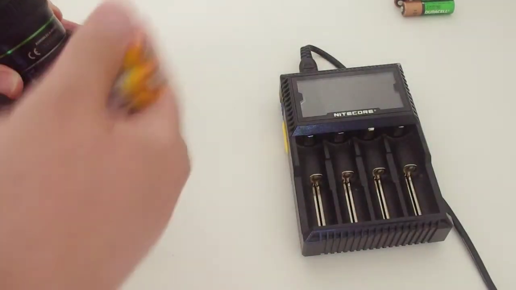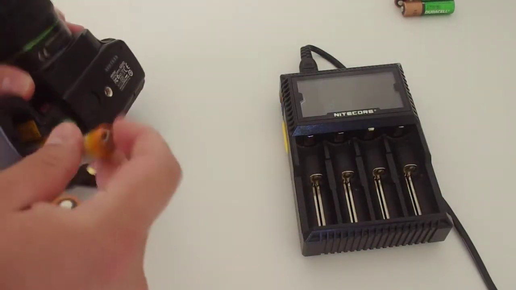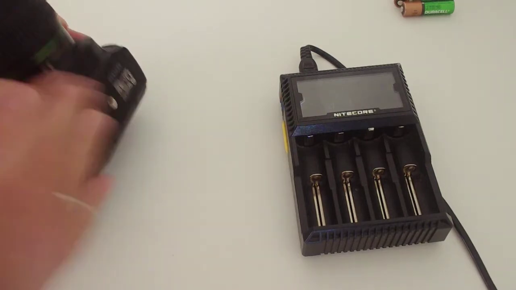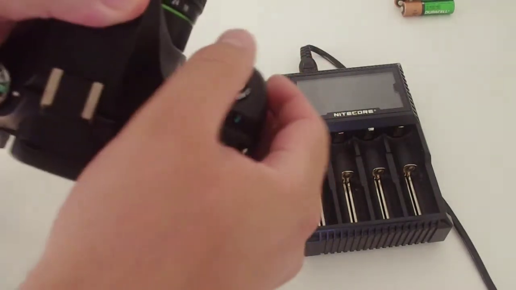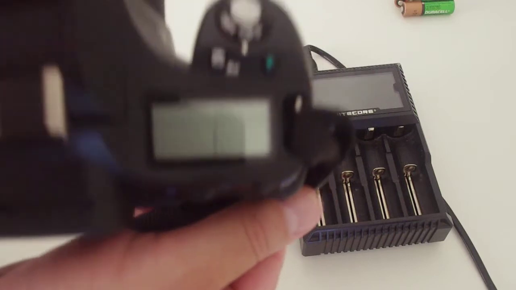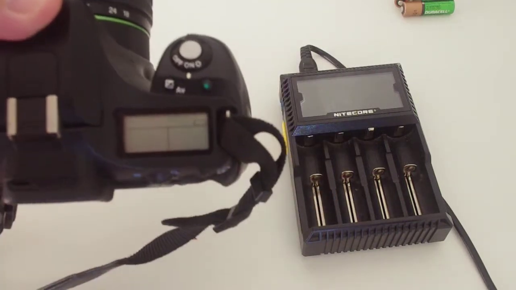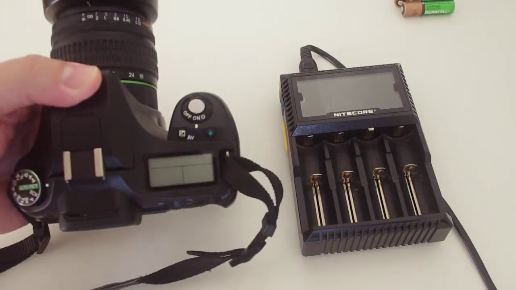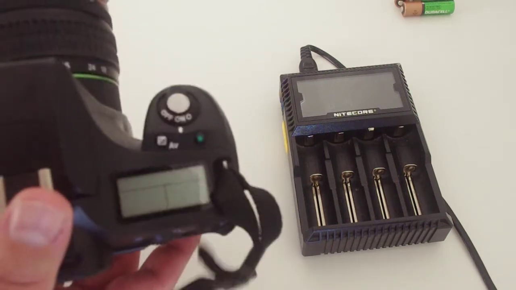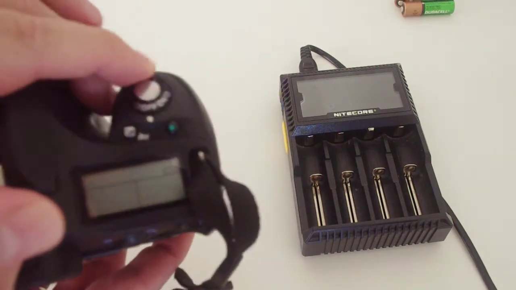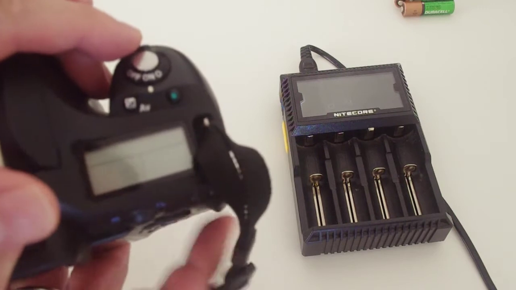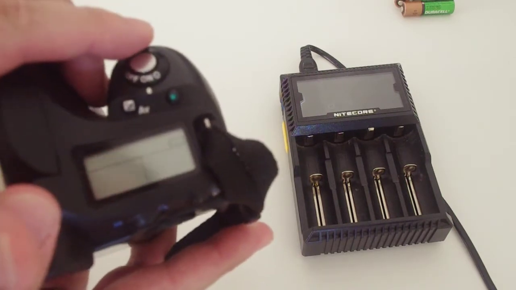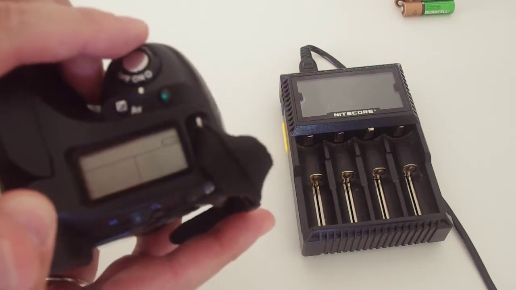Okay, let's install these freshly charged batteries in the camera and try to turn it on. And as you can see, it blinks with low battery indication. But how can it be? These batteries are just from the charger.